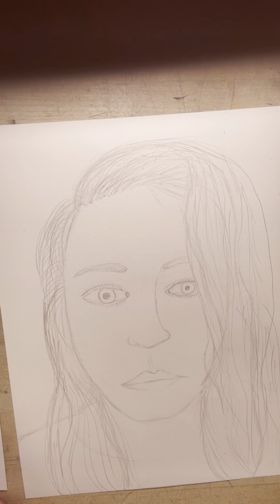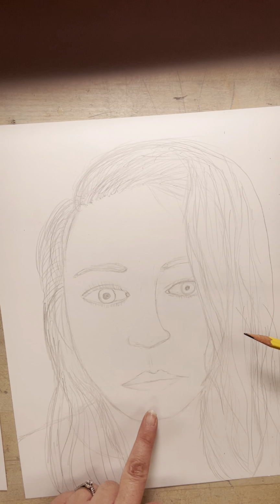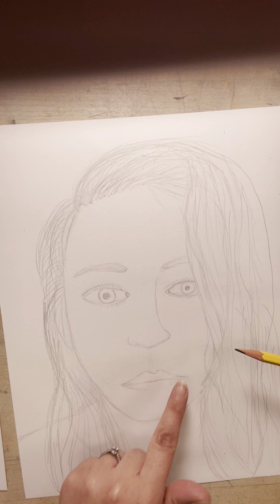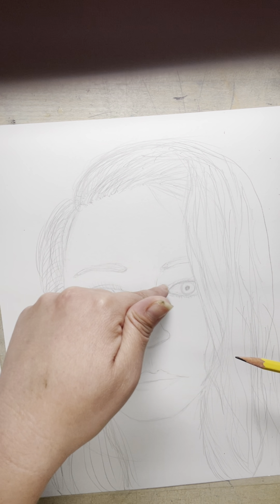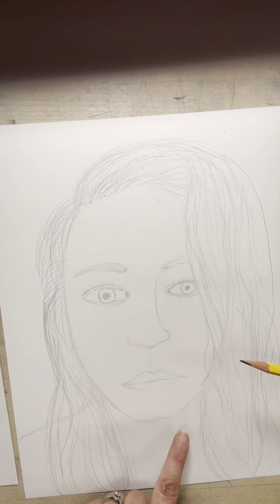the direction of my light is coming from this direction. So that means I know that this side of my face is going to be darker. So you can see that over here I'm going to have more shadows, also in the neck. And you want to make sure that you apply value to all of those important areas where you normally see shadows hitting. So I tend to start with the eyes.